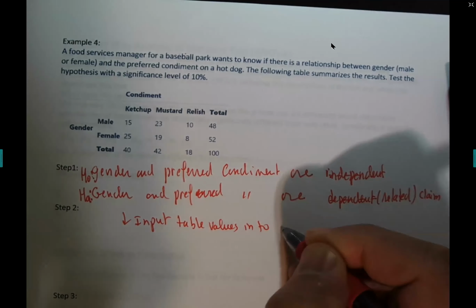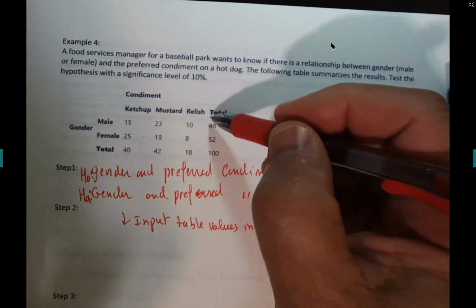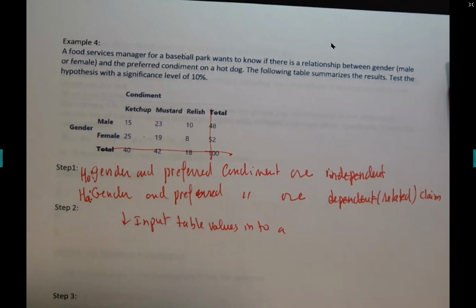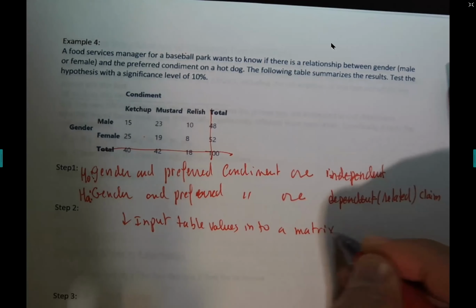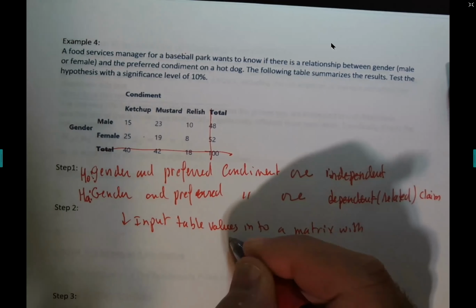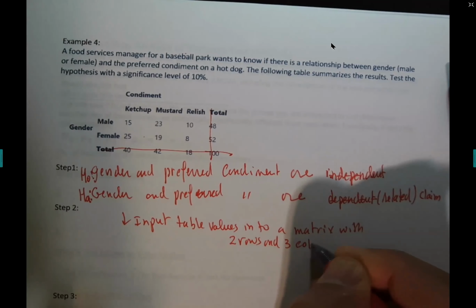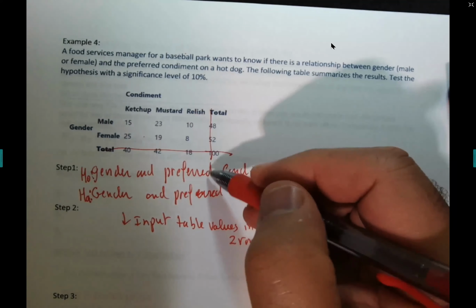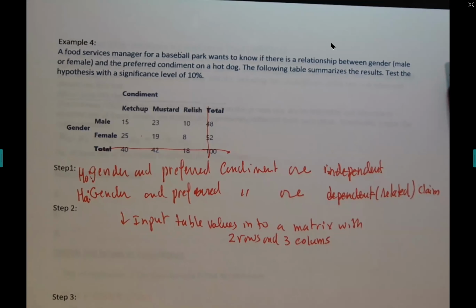Into how many rows, guys? 1, 2, 3. Oh, total. I don't need the total. That doesn't count as a row, and that doesn't count. You don't need them. So you have 2 rows and 3 columns, into a matrix with 2 rows and 3 columns. That doesn't count, guys, as a column because you created that. You added the totals here. Okay. Let's do this.